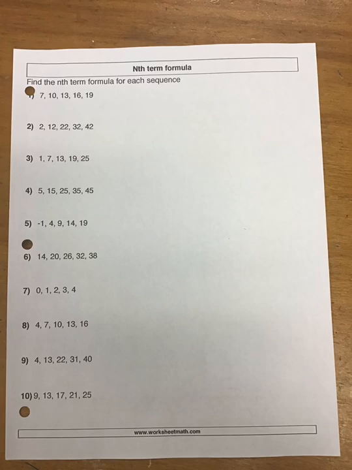Looking back at our first page, we can do the same thing. Here, we notice that it's jumping up by 3's. The fact that it's jumping up by 3's tells us that our variable is 3x. However, at this time, we still don't know the constant.